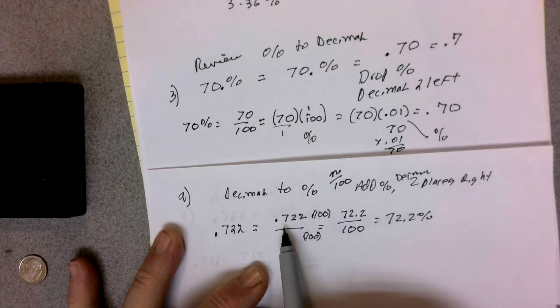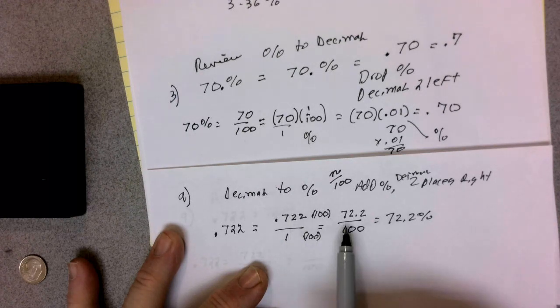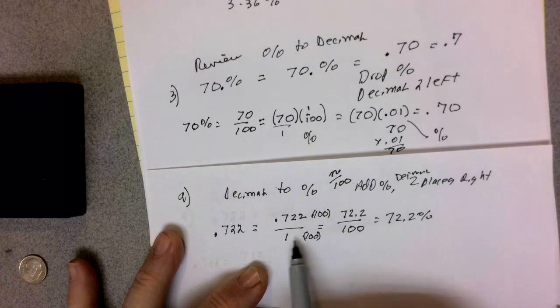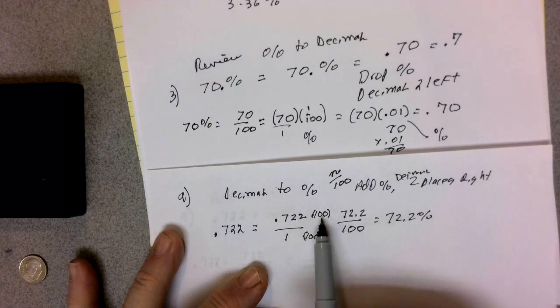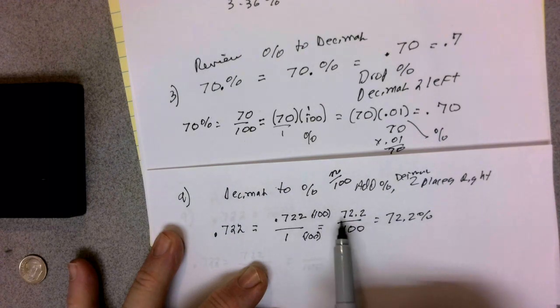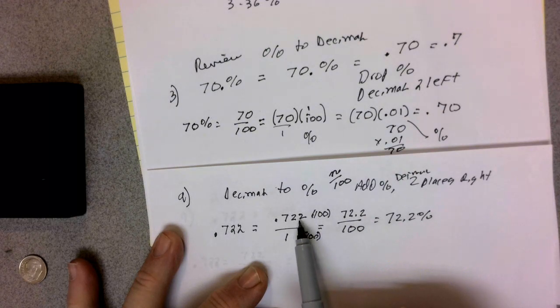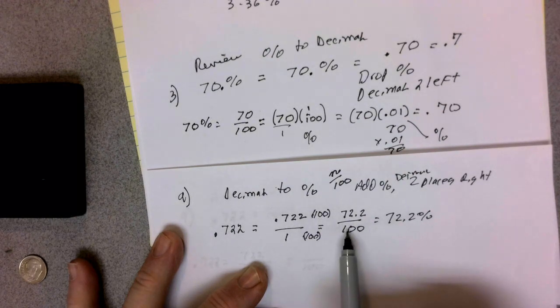Think about it in steps. So if I rewrite this as this value over 1, and then say to myself, I need to convert it to an equivalent amount per 100. How do I do that? Multiply the denominator by 100, multiply the numerator by 100. We've done that sort of work before when we had equivalent fraction work. And so that is now going to move this decimal point two places to the right, and the numerator is 72.2.